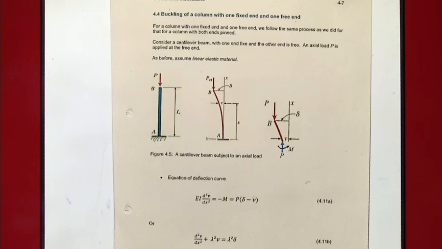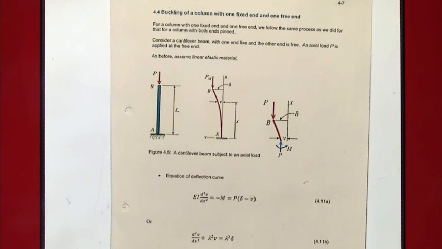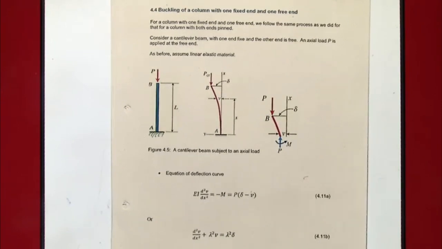You can see because it is fixed at that end, there is no movement and no rotation at that end because that is fixed. So at the top, it deflects and there is a bit of rotation as well at that end. So we go through the same thing. We write down our moment deflection equation, and we find out what is the bending moment at a given section.